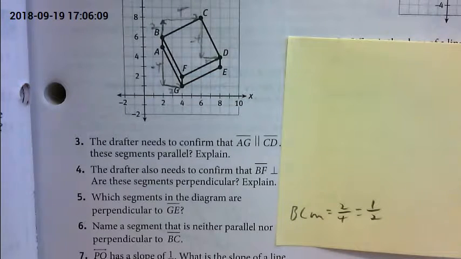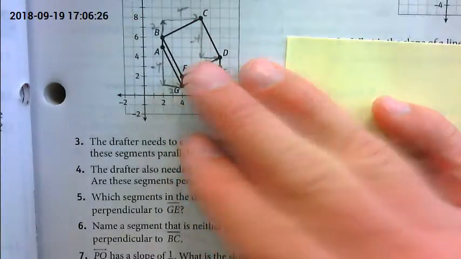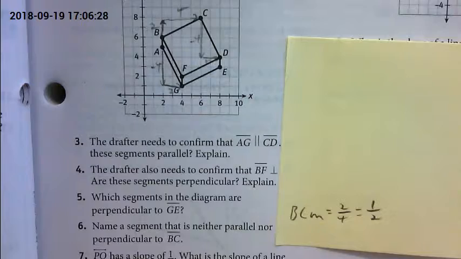They don't have to be connected in order to be parallel or perpendicular, because remember, it's talking about a line. Anytime you're talking about perpendicular, you're talking about the line that it's on. So although it only draws it as segments, again, they will eventually connect when you're talking about the lines.